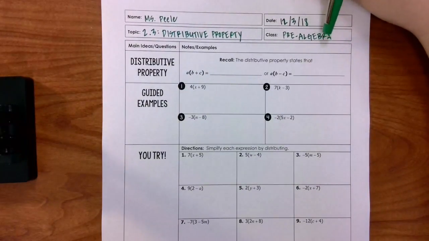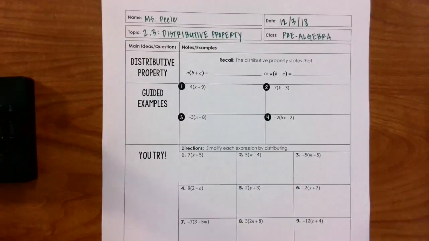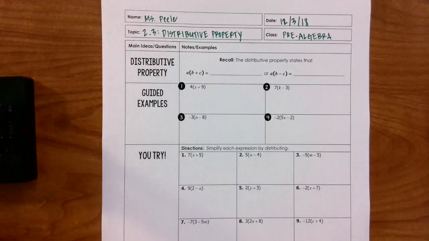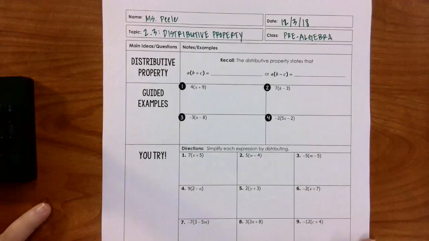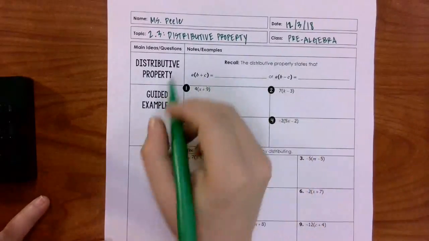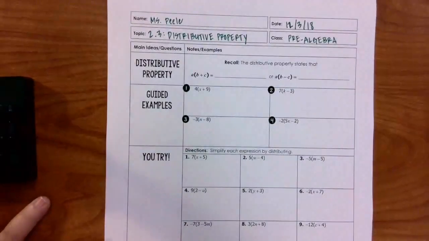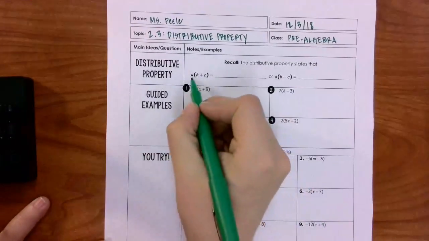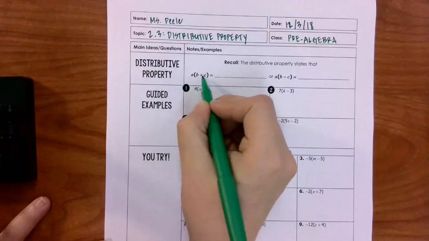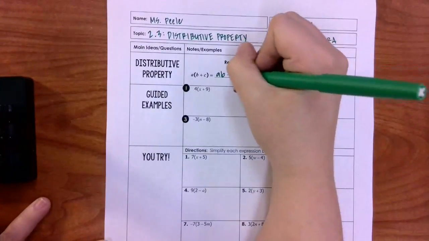Hey guys, alright, so this is the 2.3 lesson, the distributive property. We've talked about the distributive property before, so we're just going to recall what we're going over. Remember, the distributive property is when we take one number and multiply it by what's inside parentheses. For example, A times (B plus C) would give me A times B plus A times C.